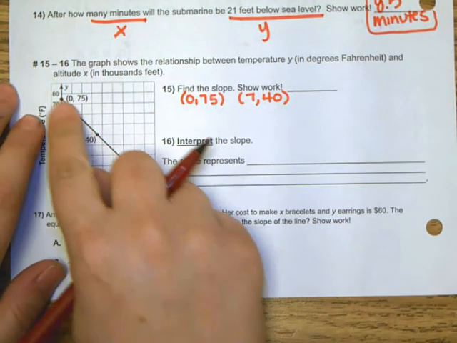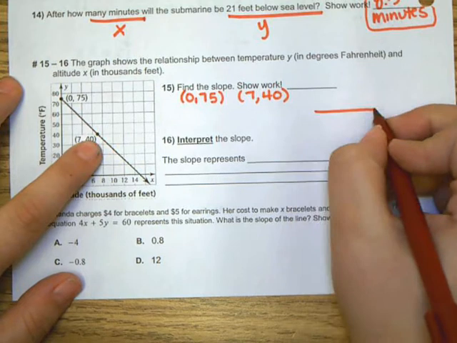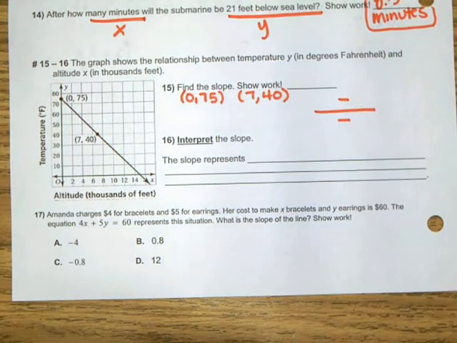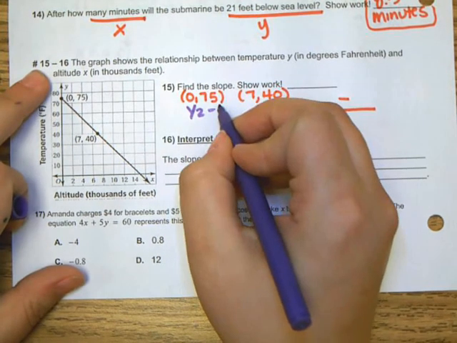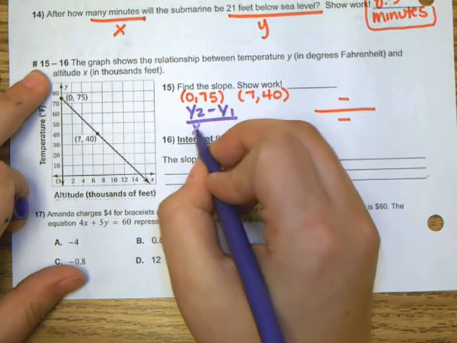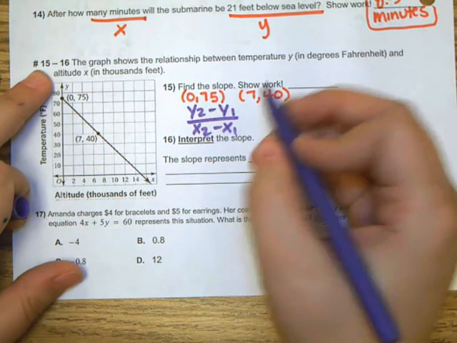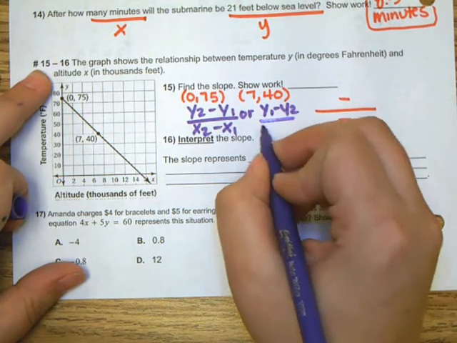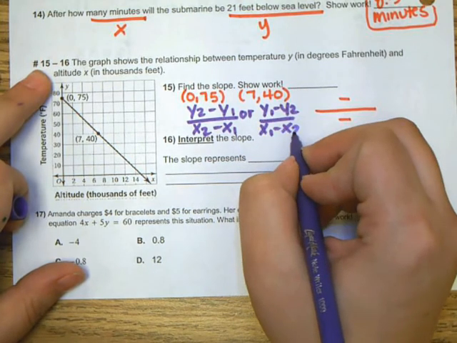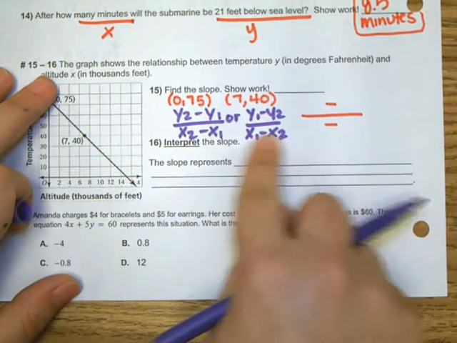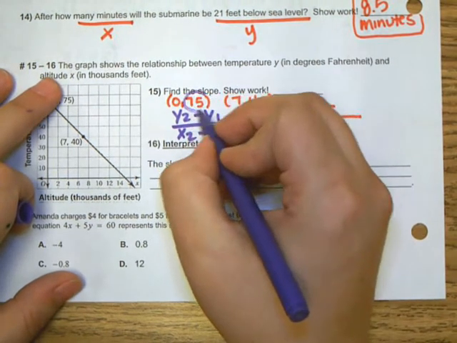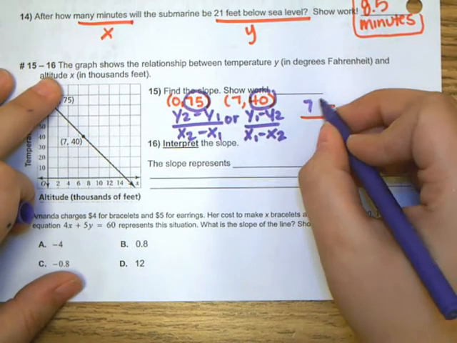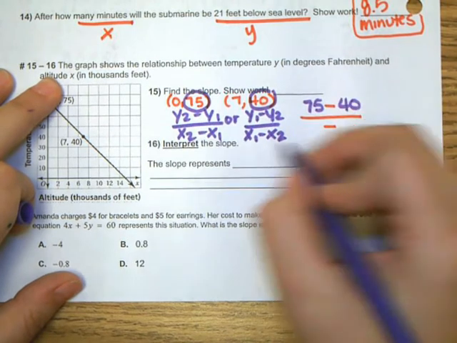So we could do rise over run, or I see that they have given us 2 points. So we've learned how to find the slope if we're given 2 points. So they gave us 2 points, and I'm going to use the slope formula, which is y2 minus y1 over x2 minus x1. Or we talked about it could also be y1 minus y2.